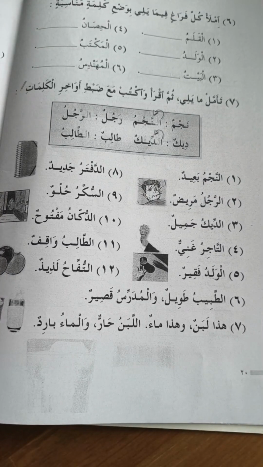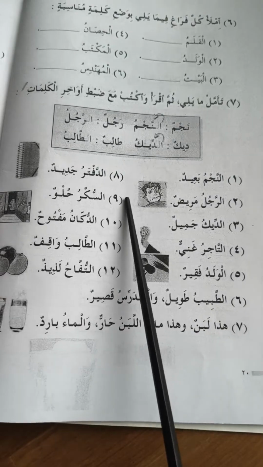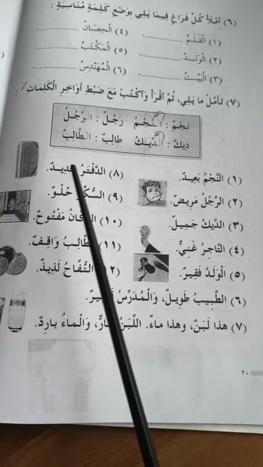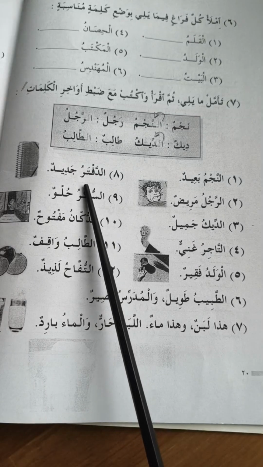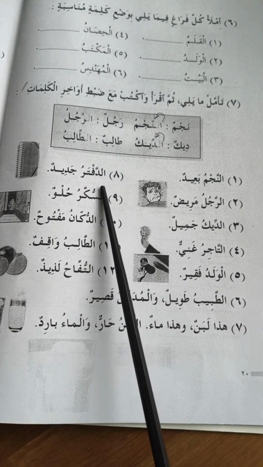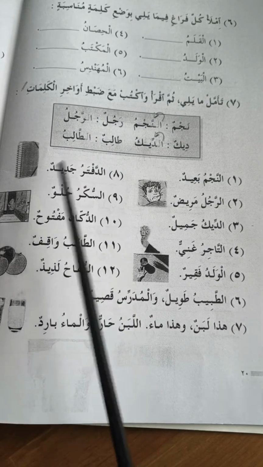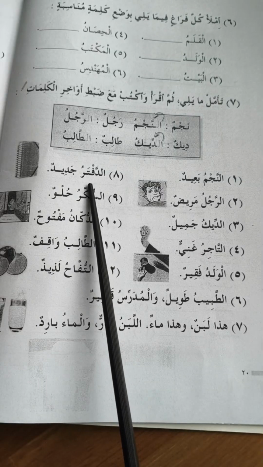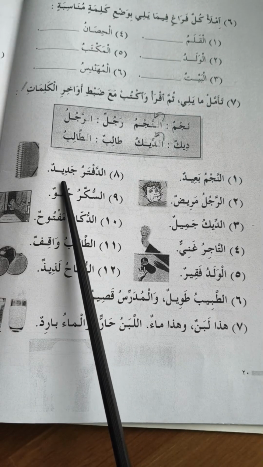All right. Number 8. الدفتر جديد. الدفتر is the notebook. Not the textbook. Textbook is كتاب. الدفتر جديد. The notebook is new.